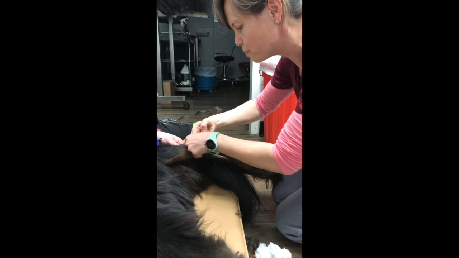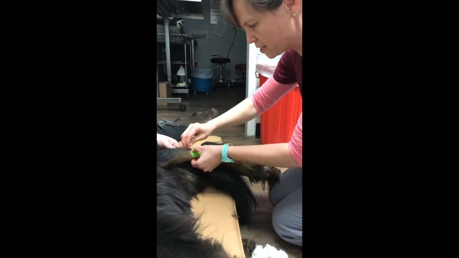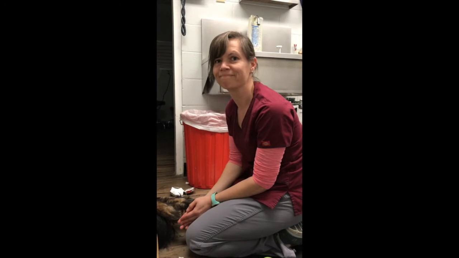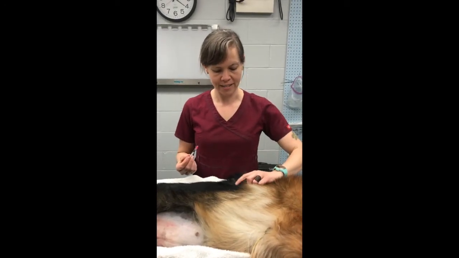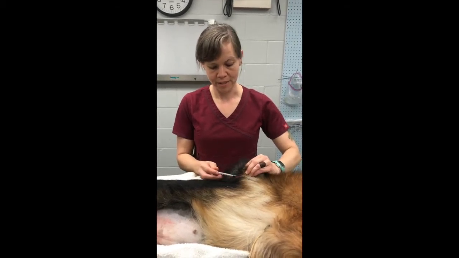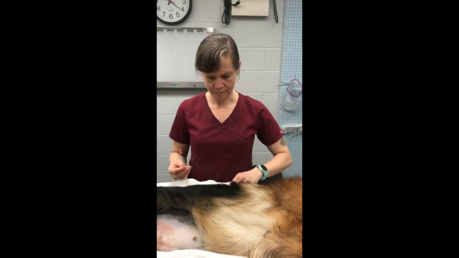Again, it doesn't have to be super tight. You don't want to cut off circulation. You just want to make sure it stays there and is still accessible. So there we go. We have our saphenous catheter placed. So we can do our sub-Q injection. So like for any vaccine or anything, you can just make a little tent with your hands and just go in, pull back, make sure you're in, and there you go.